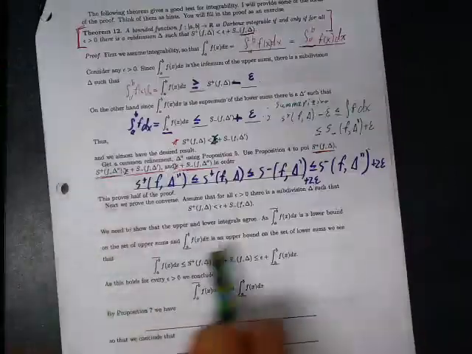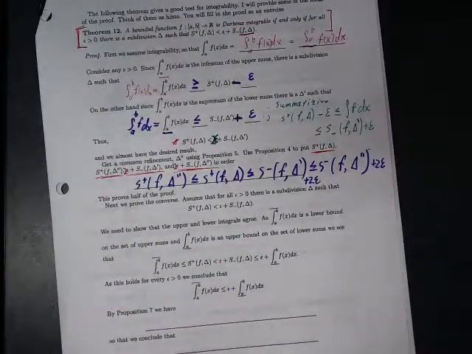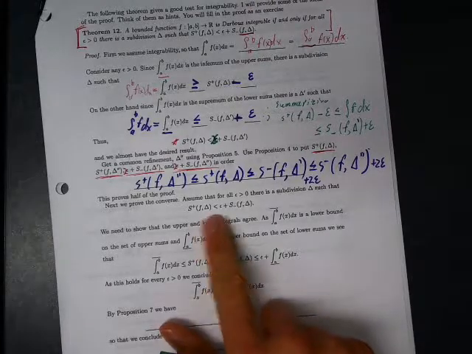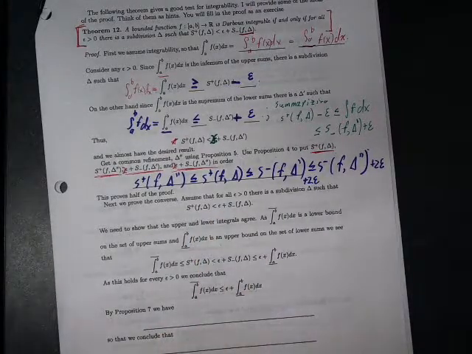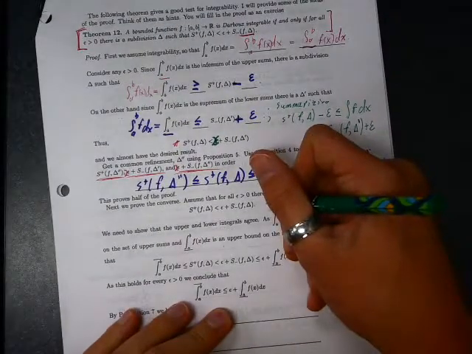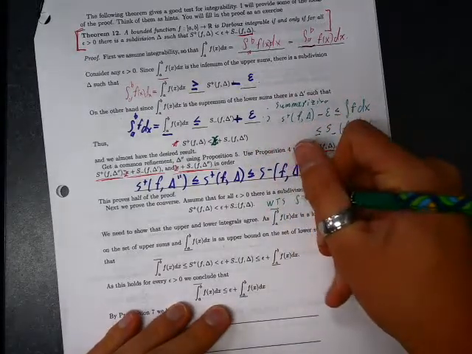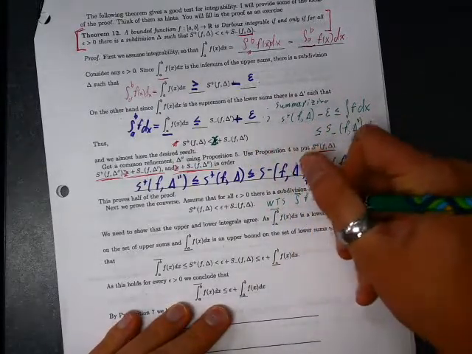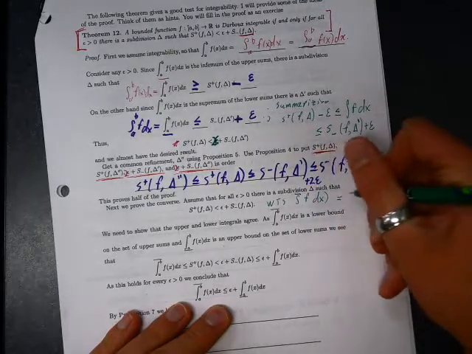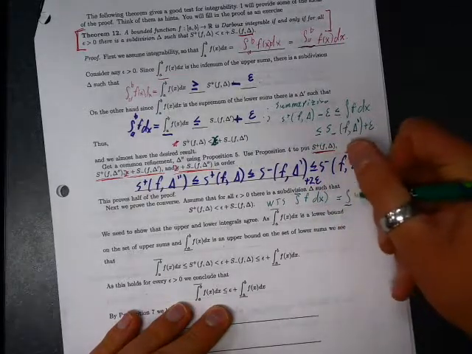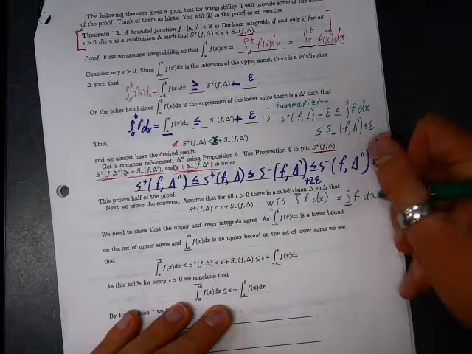Let's assume that for every epsilon there exists a single subdivision delta such that s plus is less than or equal to epsilon plus s minus. My goal is to show that the upper integral of f dx is equal to the lower integral of f dx.